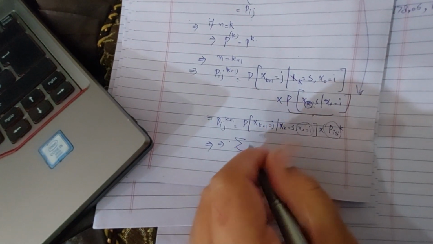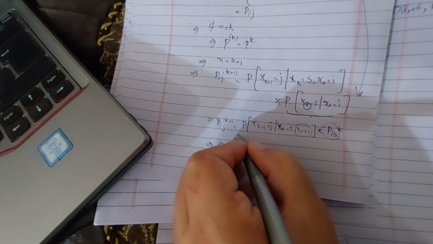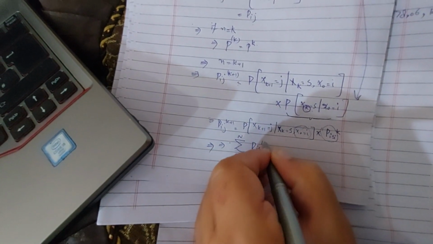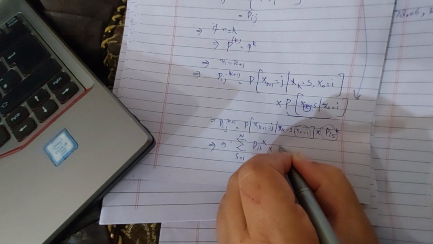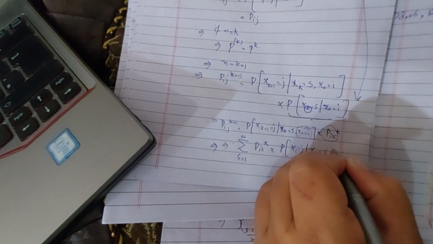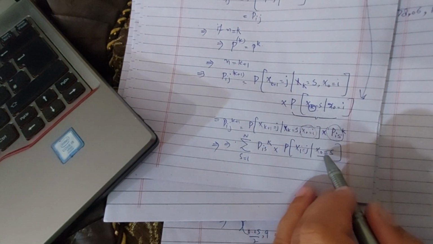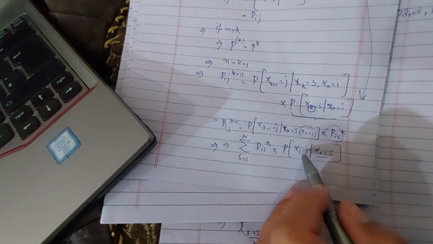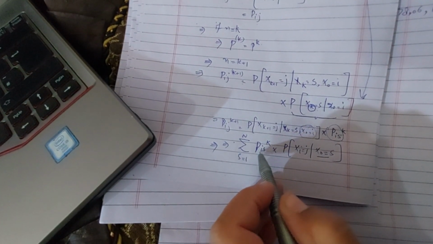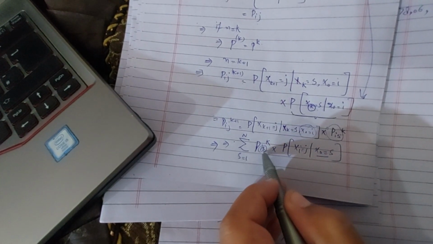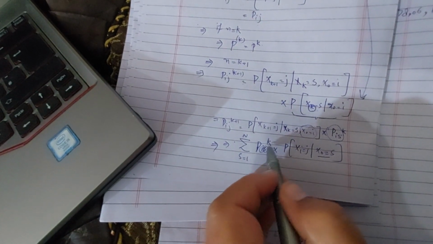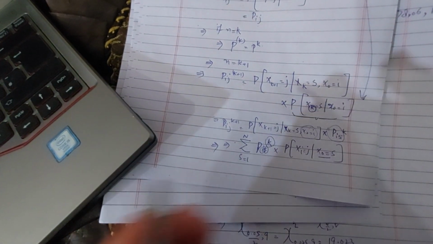So it will be equal to the summation of s equal to 1 up to n. S is now the initial state. P_is raised to power k, multiplied by the probability that X1 is equal to j such that X0 is equal to s. The initial now is s and the first is j, multiplied by the probability that the initial is i and the next is s, raised to power k, the kth transition.